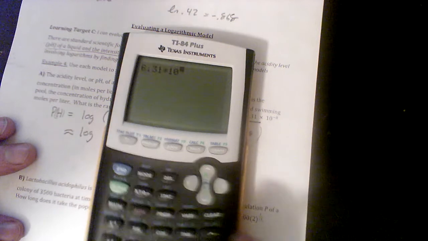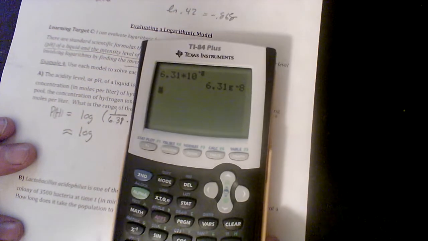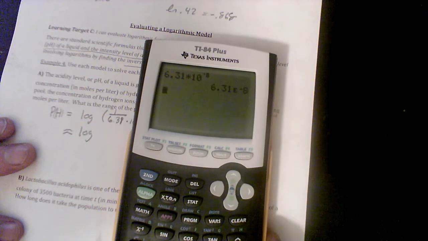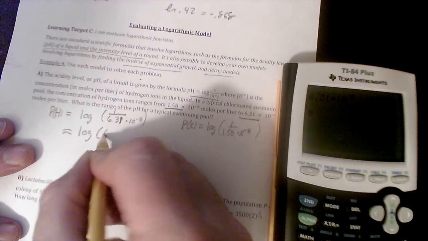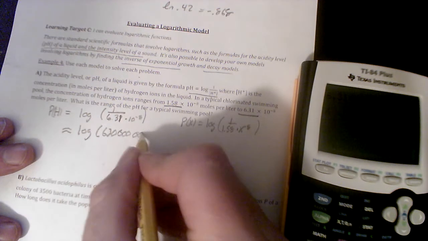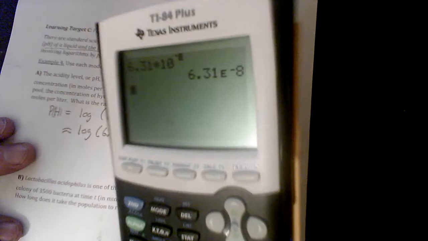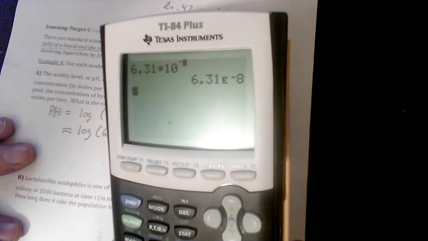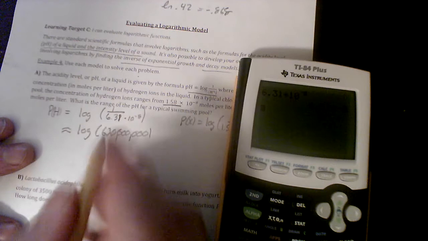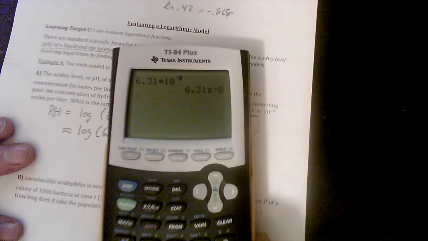10 raised to the negative 8 power gives me that number, which I'm going to move over 8 places, because that's a negative 8. So I'm going to get the log of 630. That's 2 places, so I'm going to have to add 6 more zeros. So 1, 2, 3, 4, 5, 6. And I get something like that, which I can go ahead and stick in the calculator. Oh, that's under 1. I just dealt with that. So it's really that. And we're going to say 1 divided by that.